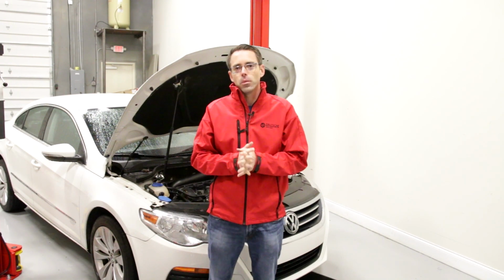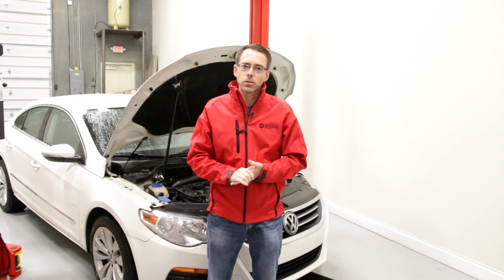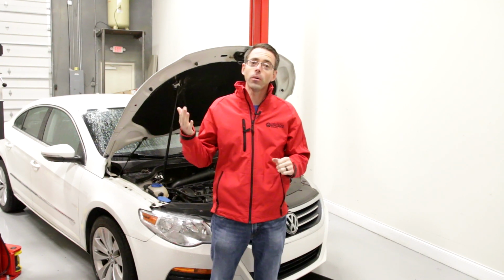Okay, so you see where we have our clogged cat, which when we look at it makes sense why we have no boost, because it can't flow any exhaust gas past there, which is not allowing the turbo to spin properly and make any boost. Now here's the knee-jerk reaction, I think, for most people: that the shop who diagnosed it misdiagnosed it, and that the turbo was never bad.